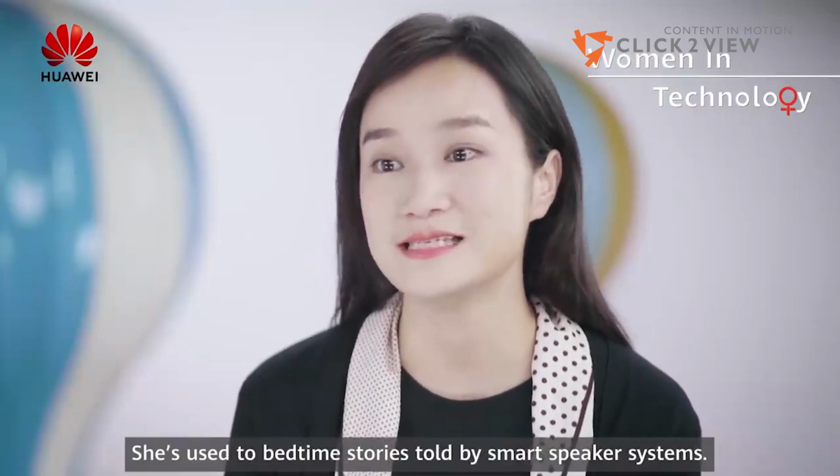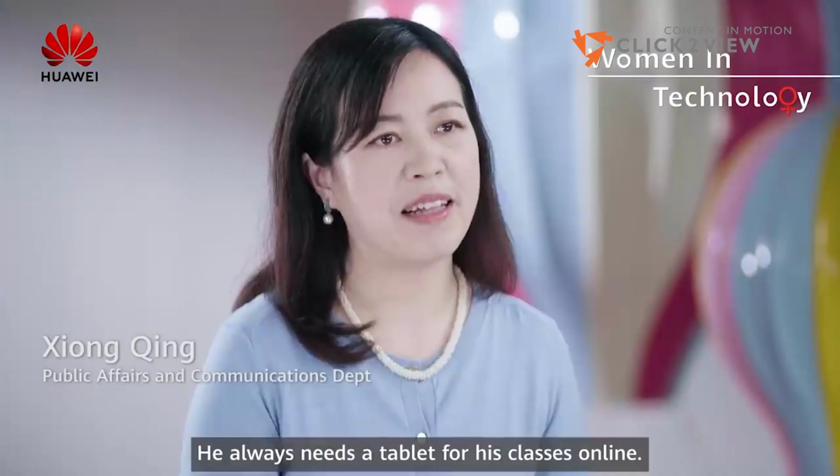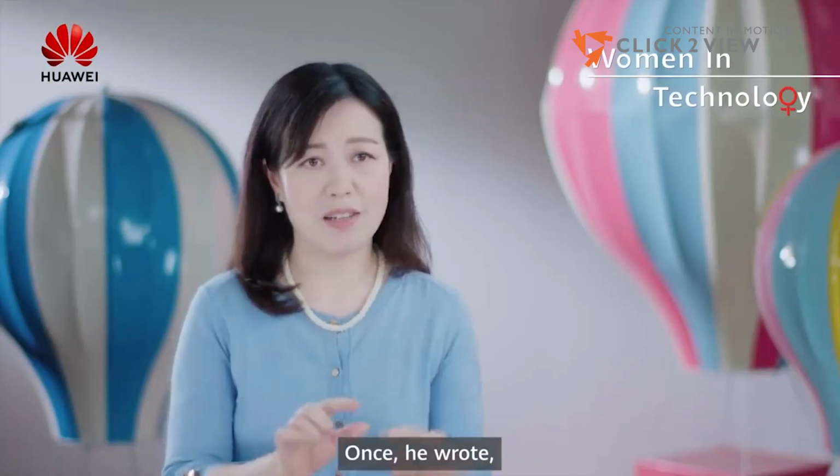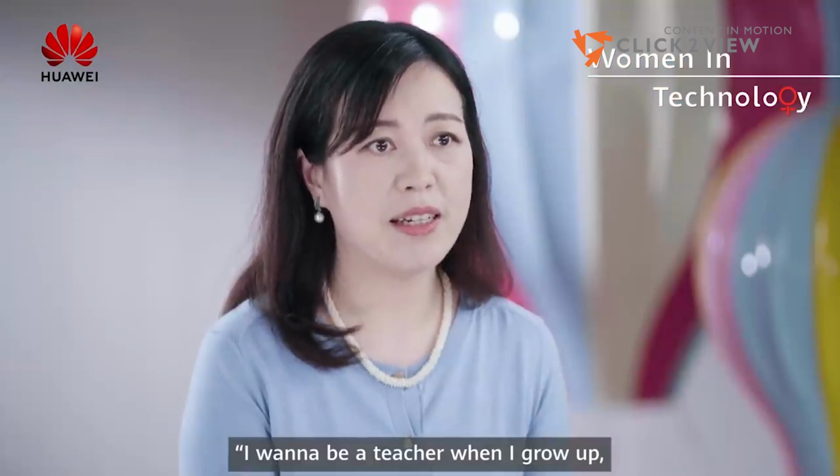But Huawei basically just features 3 personal stories of 3 moms with their kids and how they're using technology in their day-to-day balance of work and personal life. Some are using smart speakers to play bedtime stories for their kids. I think another kid is learning programming. Another is using tablets for online classes. Basically all the kids are already quite advanced, and I think one of them says, I want to grow up and teach kids online.